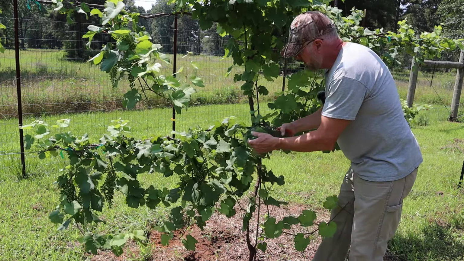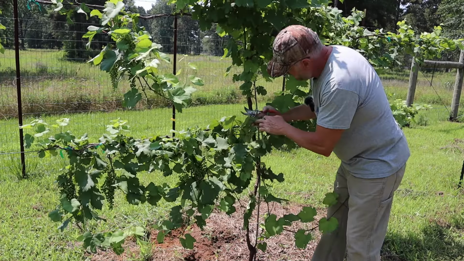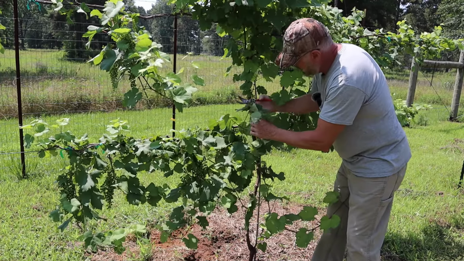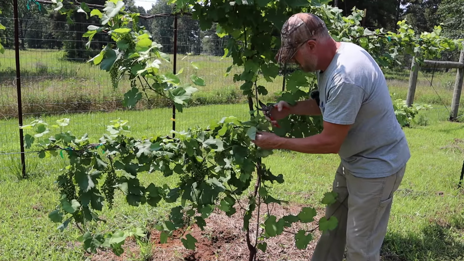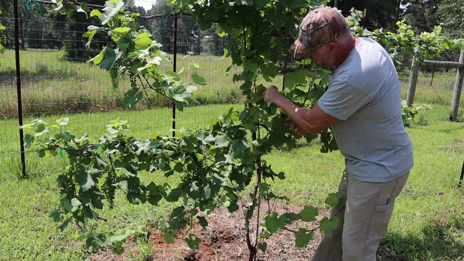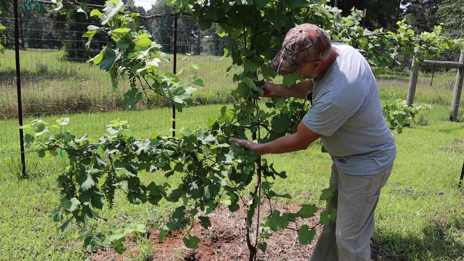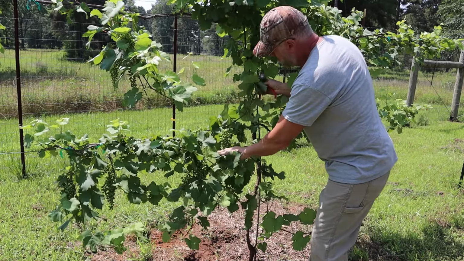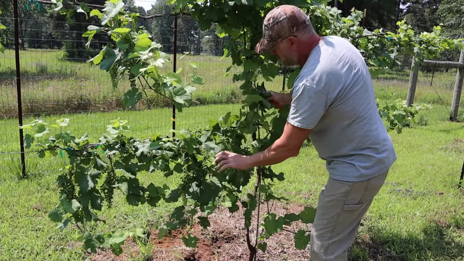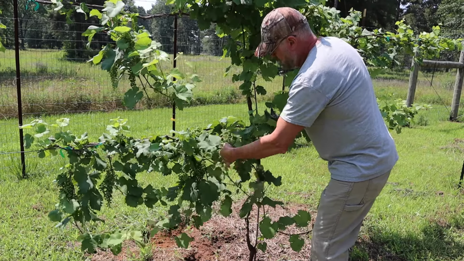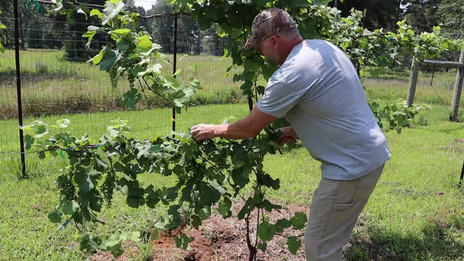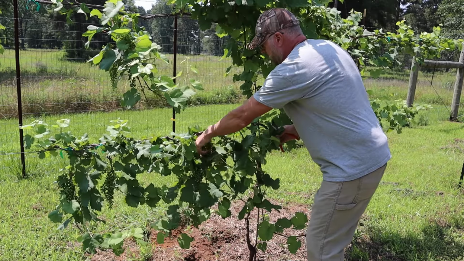If the vine isn't that long, then don't worry about it. Just leave it alone. Like this one here is only, I don't know, a little over a foot long actually. It's got a nice cluster on it. I'm not going to bother with that. Just leave that alone. It's got two clusters on it. And some of these other ones are short with fruit on them. And again, I'm not going to bother with those.